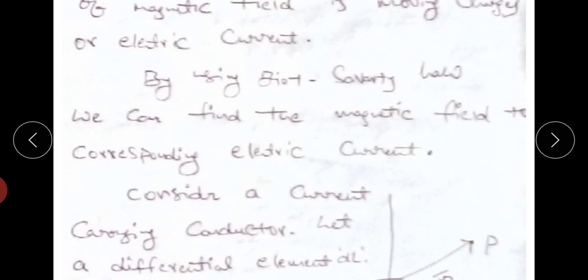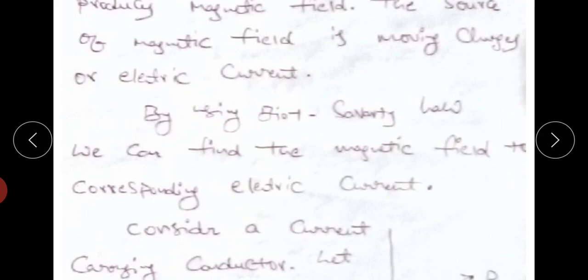So previously we said that the current carrying conductor produces the magnetic field, but for how much current, how much magnetic field we can produce, we can determine by using Biot Savart's law. So by using Biot Savart's law, we can find the magnetic field or magnetic field intensity corresponding to electric current. So now let us consider one current carrying conductor.